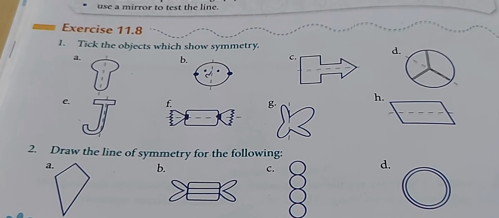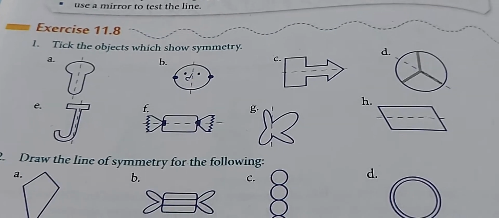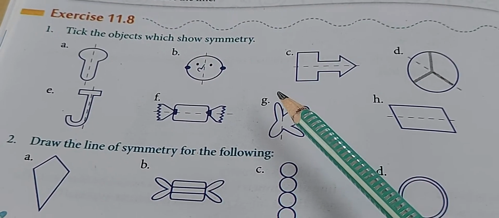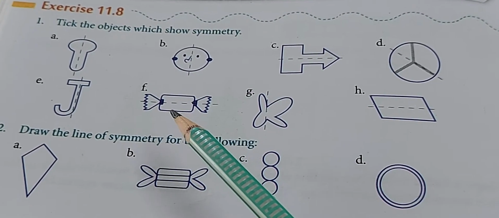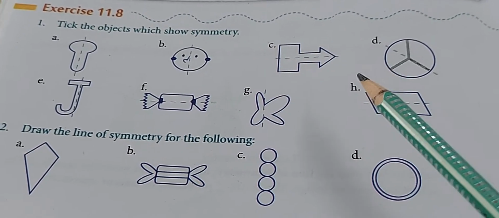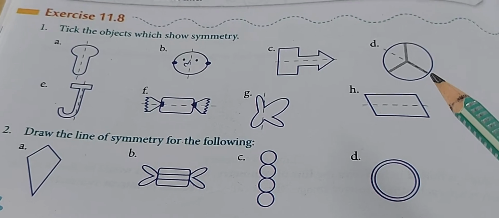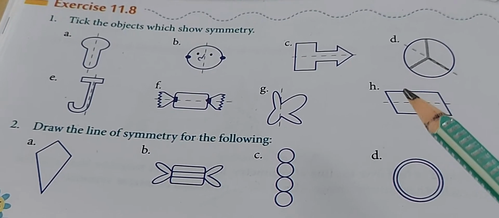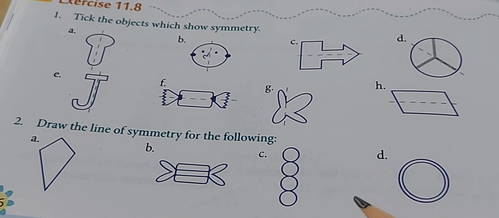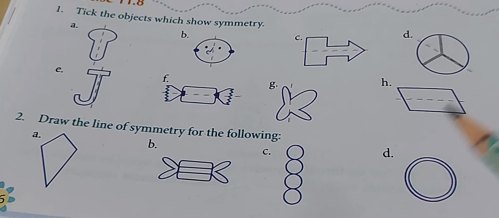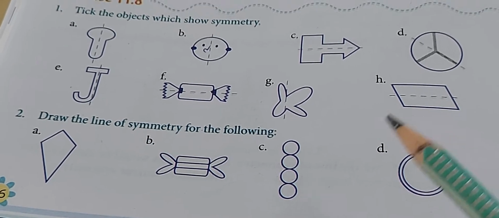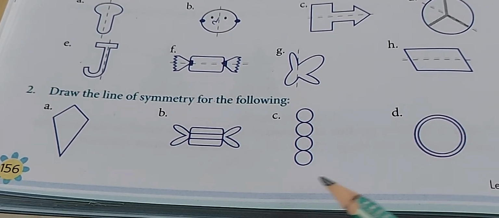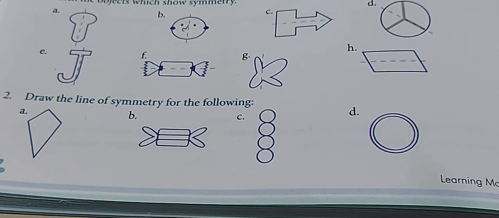Now coming forward to the questions based on symmetry and patterns. Here you have to take the objects which show symmetry. There are some objects where the line of symmetry divides the object into two equal parts. You just have to see where you can fold the object along the line so that all the sides overlap with the other side. Check that, and draw the line of symmetry for the given objects.